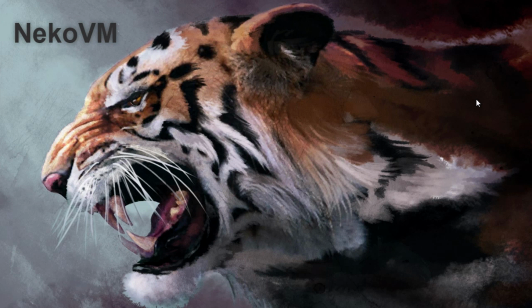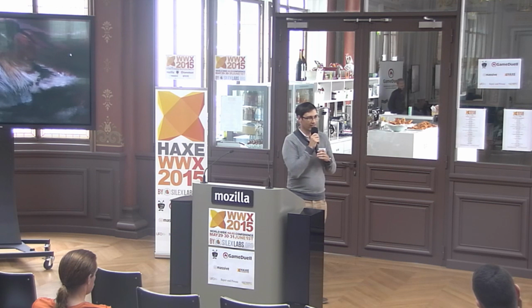For instance, the Neko VM was used to run the macro system. So maybe you didn't use that, but when you run a macro, it gets translated to Neko and then runs in a kind of Neko interpreter inside the compiler. So Neko is actually present every time you use macros, even if you don't look at it.